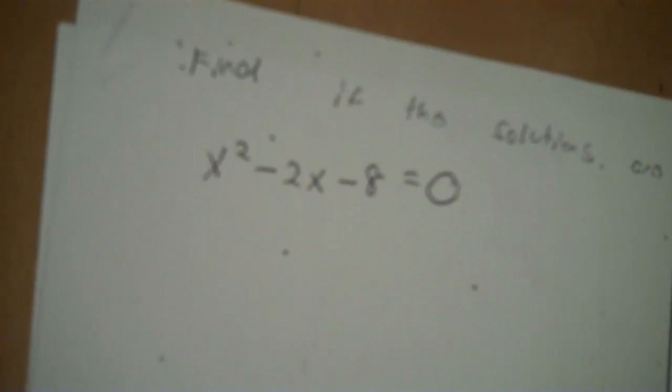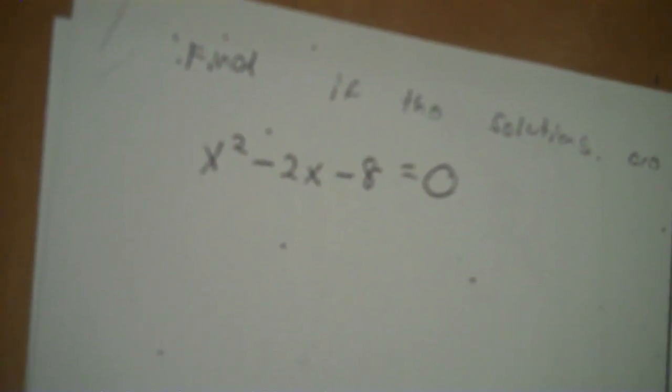It says find if the solutions are rational or irrational. That's what you're going to do, and it's not a hard thing to do. So you're not solving the equation. You're finding whether the solutions are rational or irrational. So here's how you figure that out. Again, you don't have to solve the problem. You're just saying, what are the solutions? Are they rational or irrational?